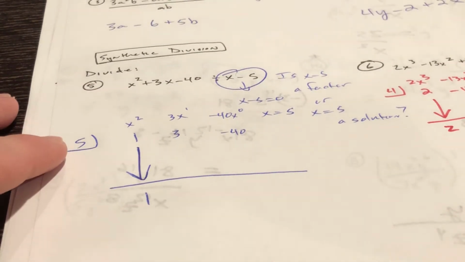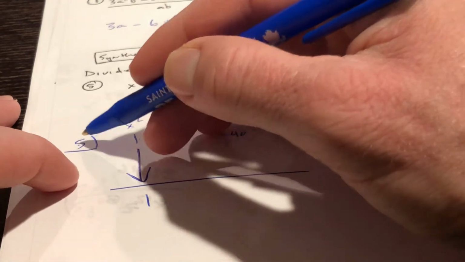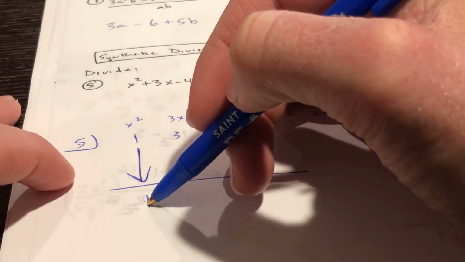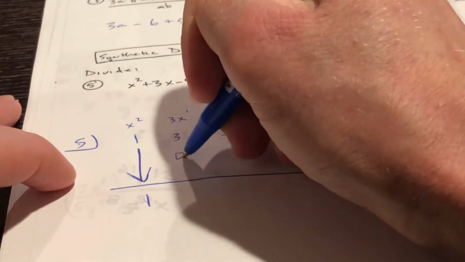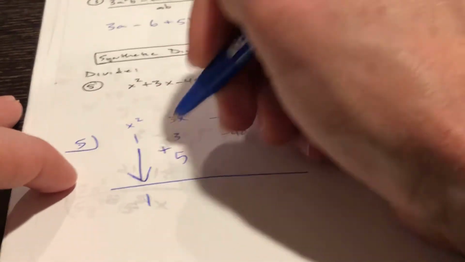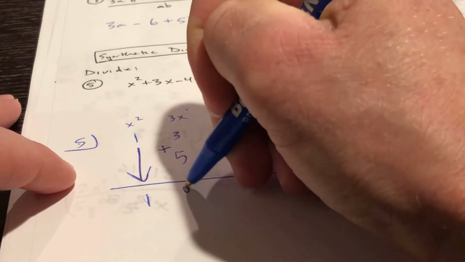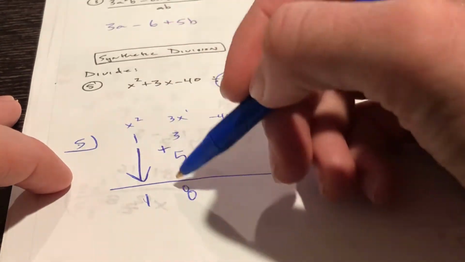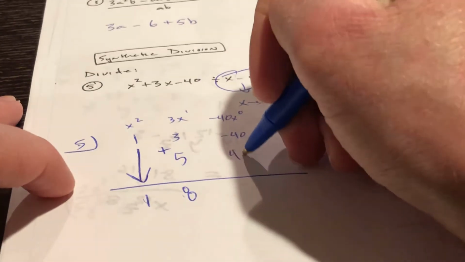Then I do 2 operations the entire time. I take the cubby number and I multiply it by this number down below. 5 times 1 gives me 5. And the second operation I do is I add the columns. Gives me 8. I take 5 and I multiply it by 8. That is 40. And then I add the columns.